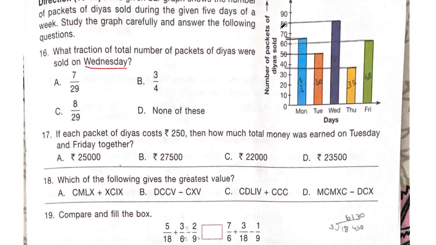So here the Wednesday data is 80 diyas. So 80 is the data for Wednesday upon the total data, the total number of diyas sold on all the 5 days. So it is 65 for Monday plus 50 plus 80 plus 35 plus 60. The total here is 290. So when reduced, it will give us 8 upon 29.